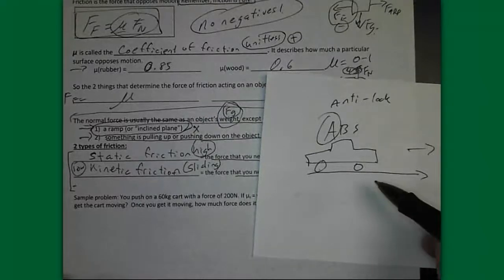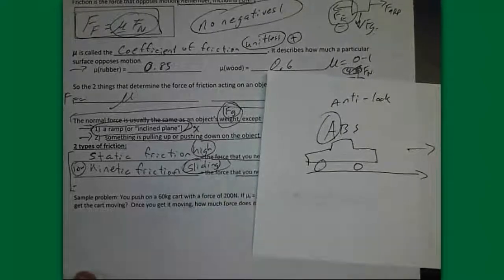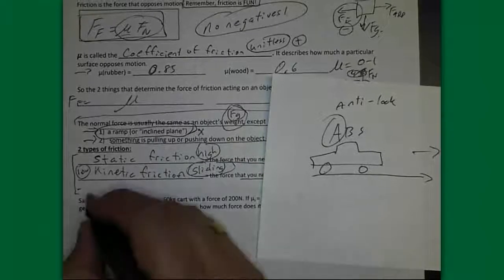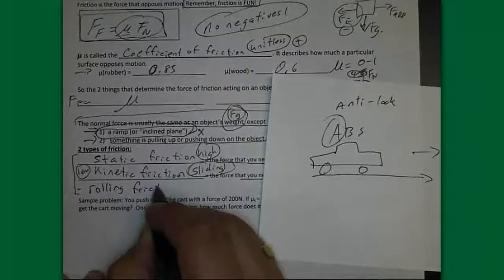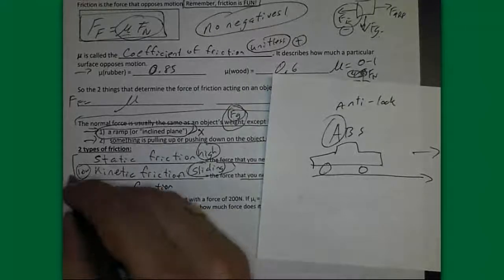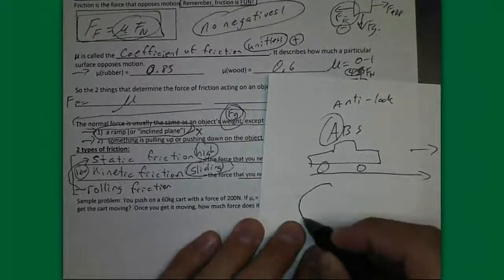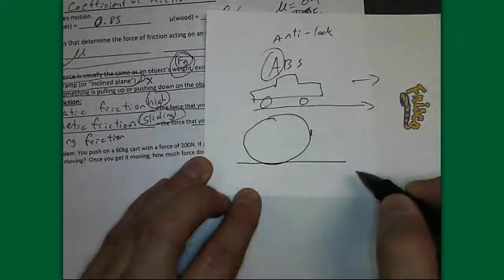You don't have kinetic friction in a normal circumstance because the tires, hopefully, are not sliding across the road. In a normal circumstance, you have another type of friction occurring that's called rolling friction. Okay, rolling friction is actually really, really similar to static friction because if you think about it, when this surface of the wheel comes in contact with the ground, the wheel comes down and it contacts the ground.